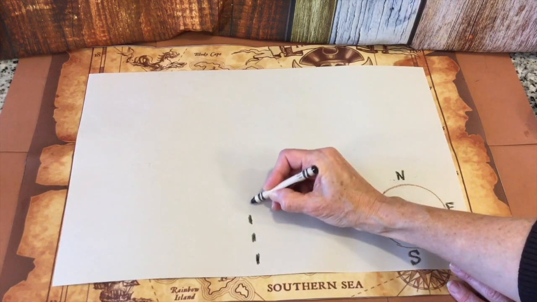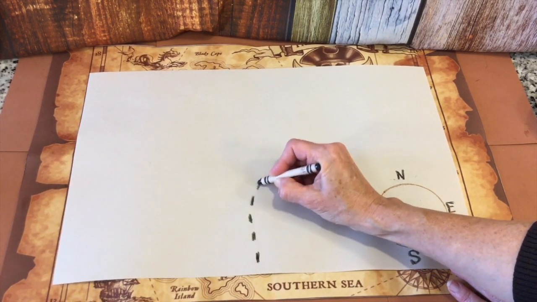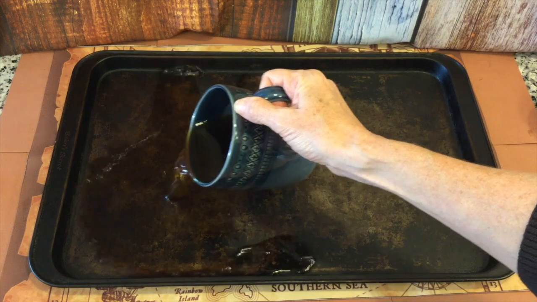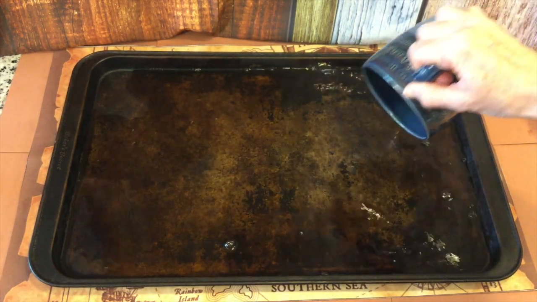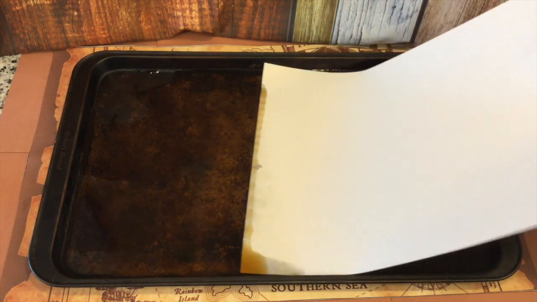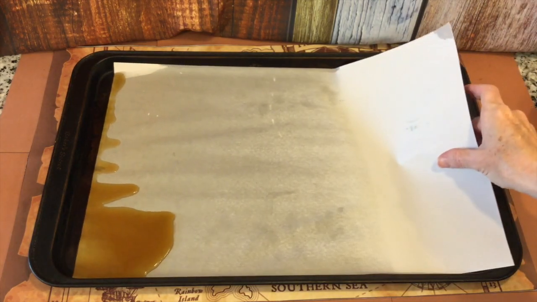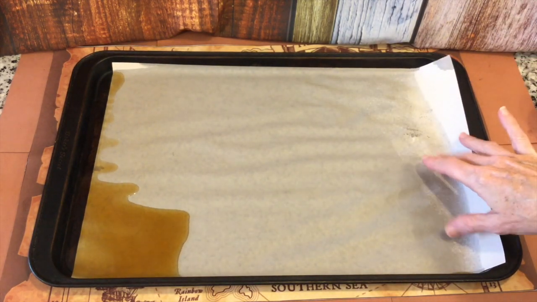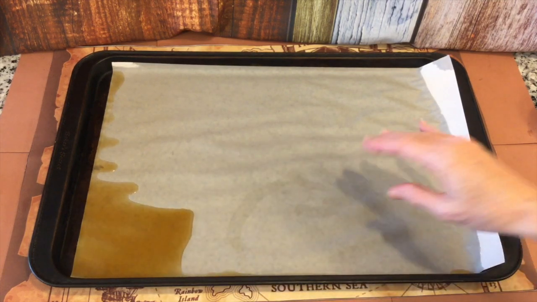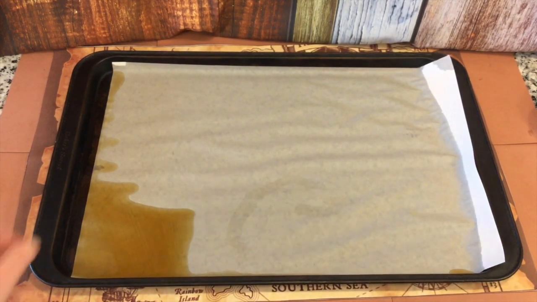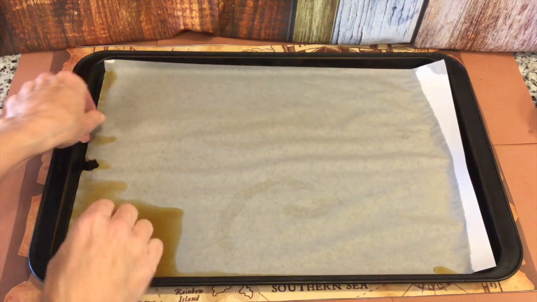And this pirate map is about to walk the plank. Pour a full cup of coffee or tea into a large sheet pan and lay your map into the liquid. As it soaks in, the coffee or tea will stain the paper, giving it that aged look. Don't worry if you tear an edge, it adds to the effect.